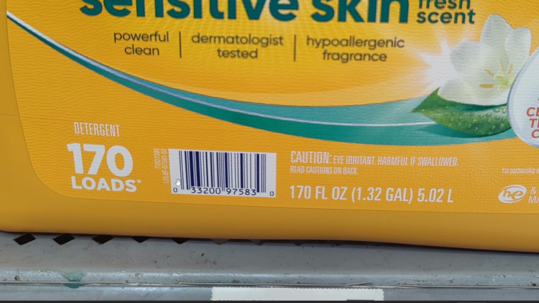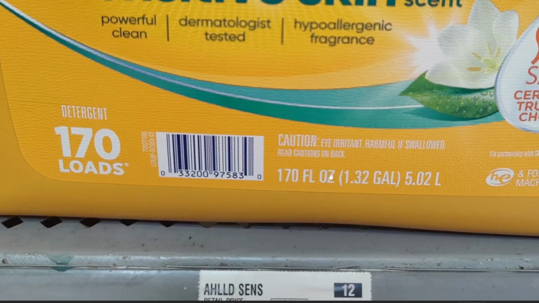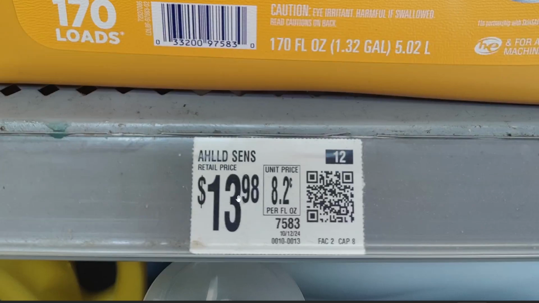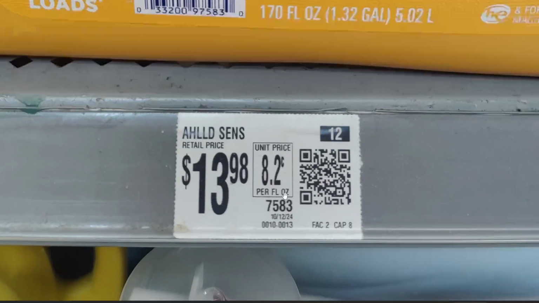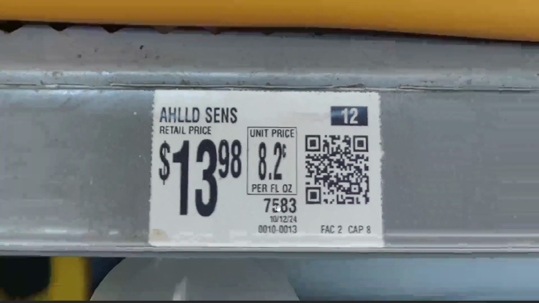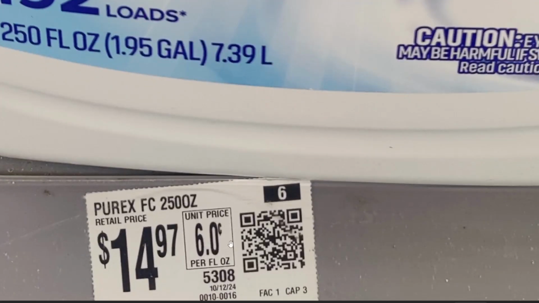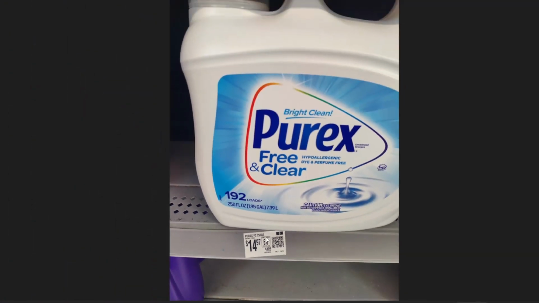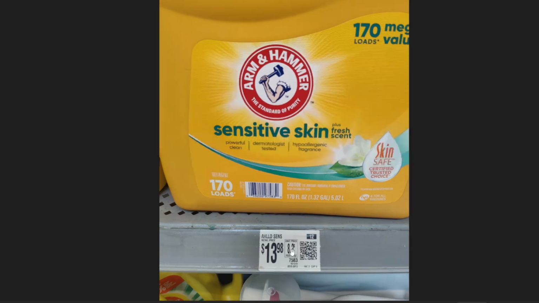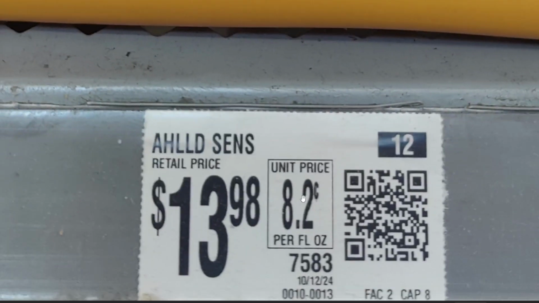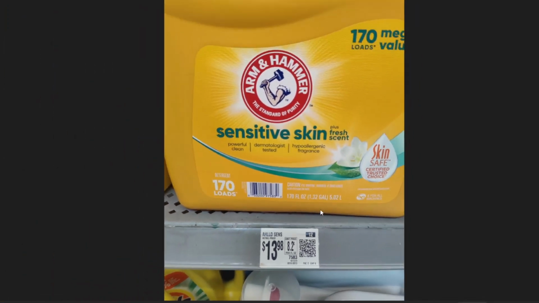And we can see here, this one has 170 fluid ounces for a total of $13.98. But oh man, look at that unit price, 8.2. That is more money than 6 cents per fluid ounce. I mean, not a ton more money, but it's the little things that add up over time. And I'm not going to overspend if I don't have to.